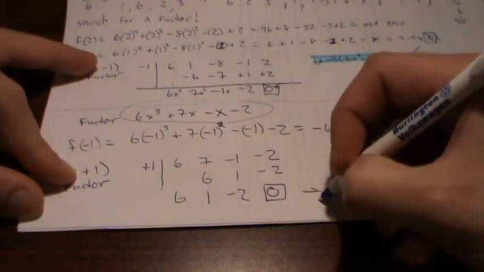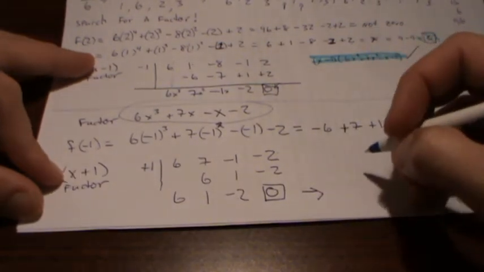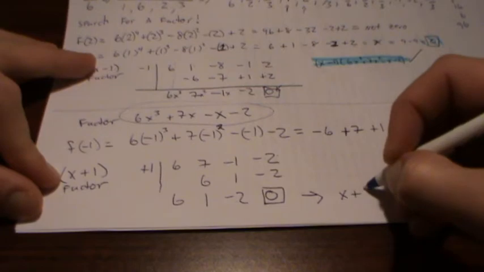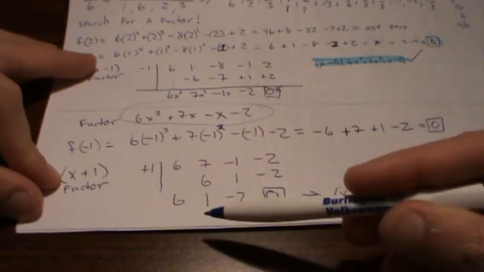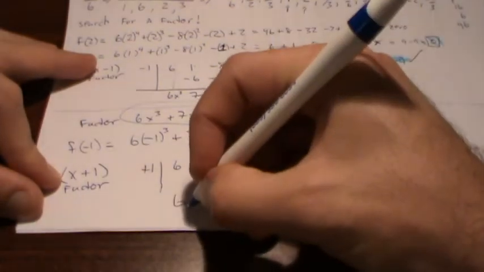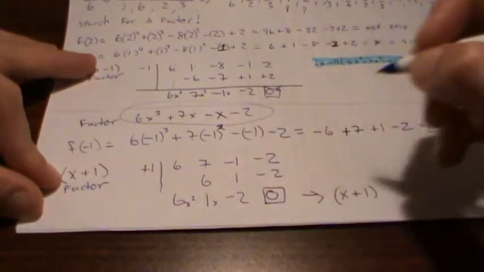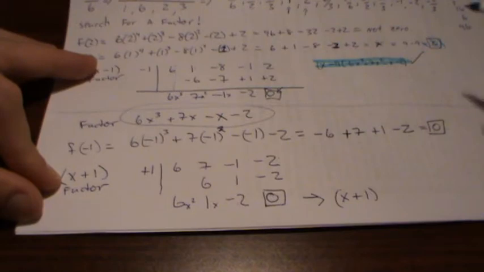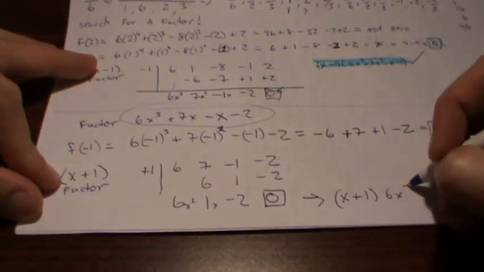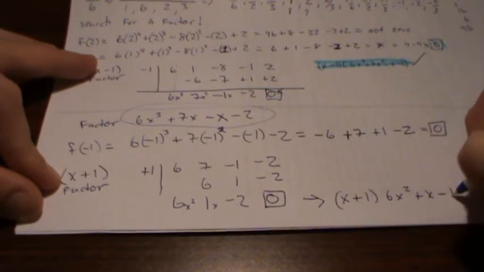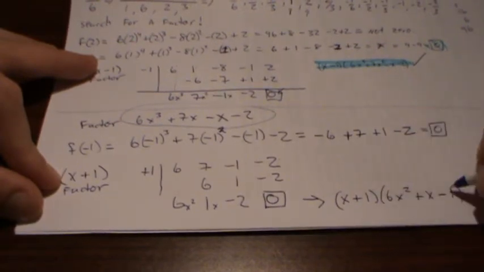And so therefore my factor is x plus 1 over here. And I'm left with x squared, x, and then nothing. Alright, so it's 6x squared plus x minus 1. 6x squared plus x minus 1. Sorry, 2.